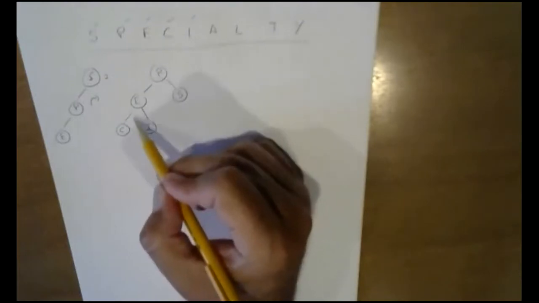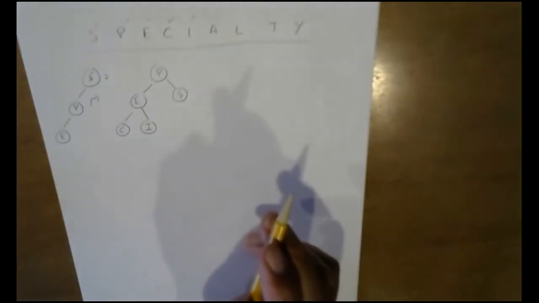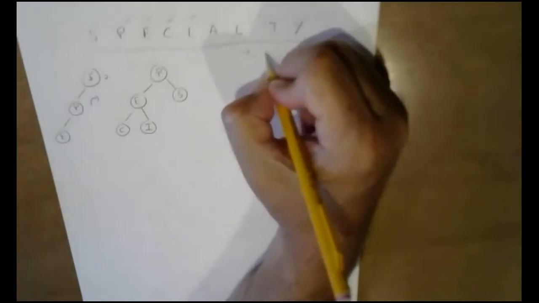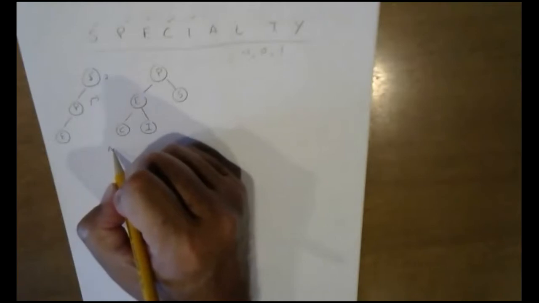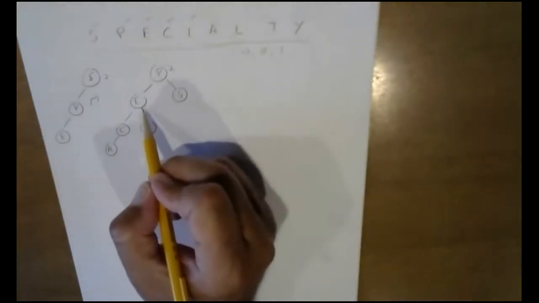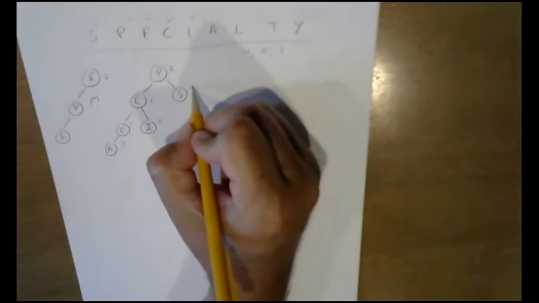Balance factor, 2 minus 1. This guy is a 1, 0, 0, 0, 0. We're all good with our balance factors. Again, the balance factors are -1, 0, and 1. All right, so now it becomes tricky, right? We're going to add the A to the left, to the left, to the left. All right, my P now has a balance factor of 2. My E has a balance factor of 1, 1, 0, 0, and 0.